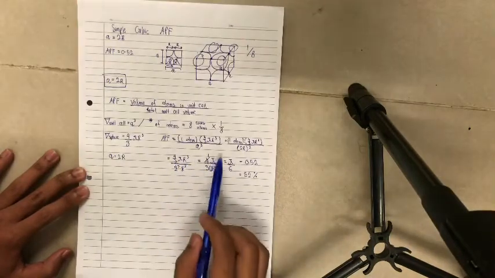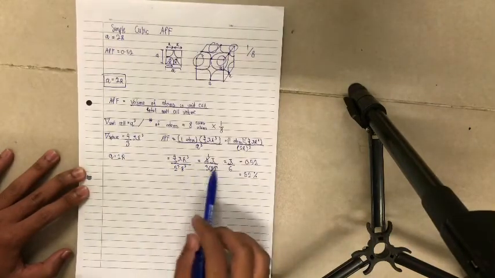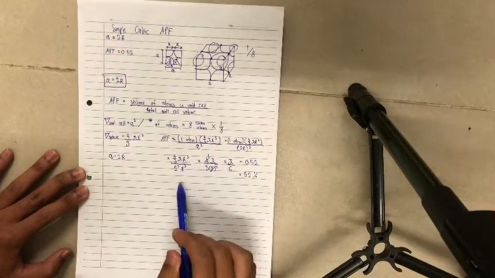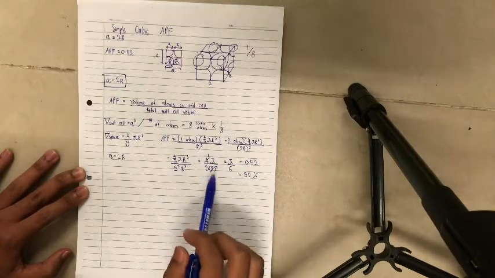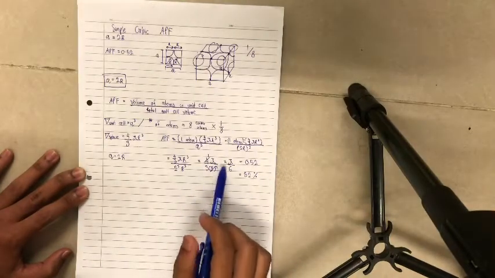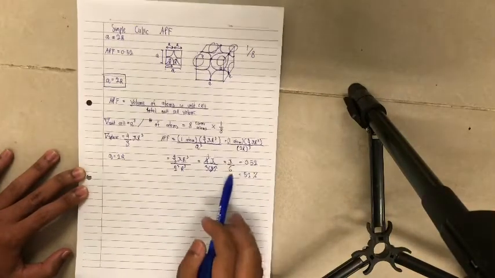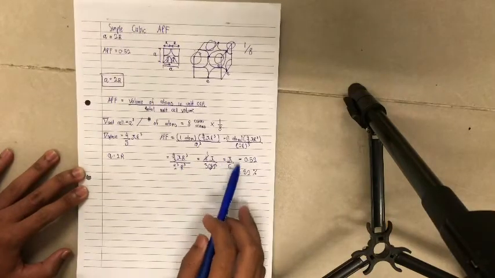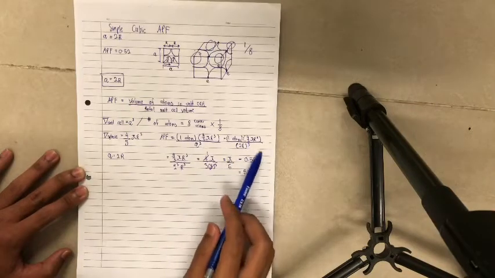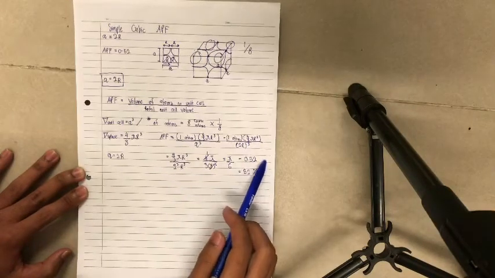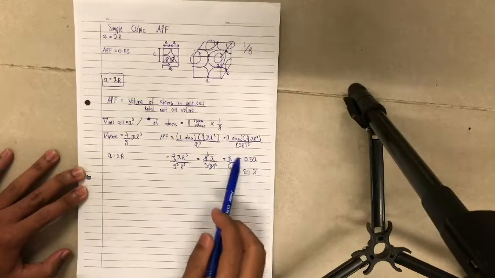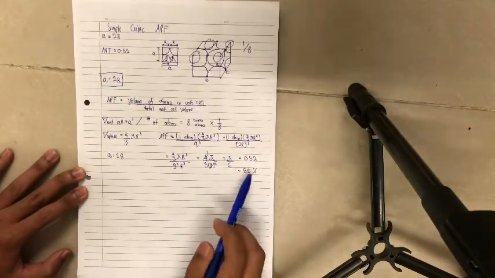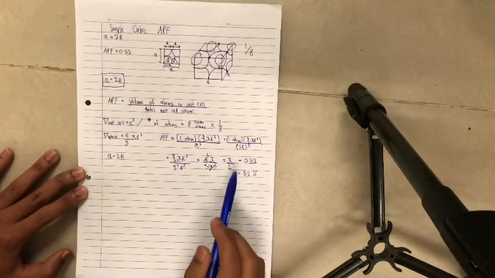Then we get 4 pi over 3 times 8. Now we can cancel 4 and 8, so 4 becomes 1 and 8 becomes 2. So we get pi over 6. Now we calculate pi over 6, and you get 0.52. This answer is not done yet. Now we need to change it to a percentage. So we times 100, and we get 52% for APF of simple cubic.